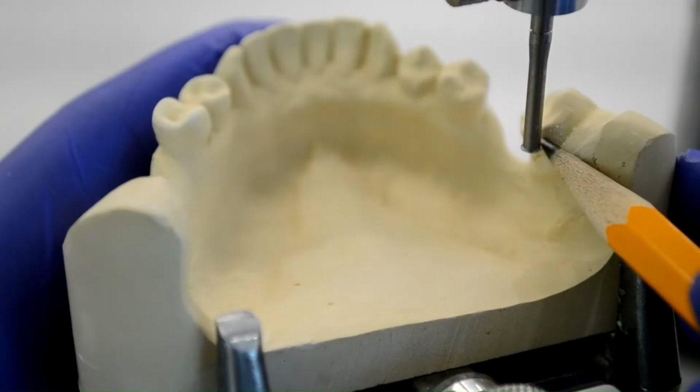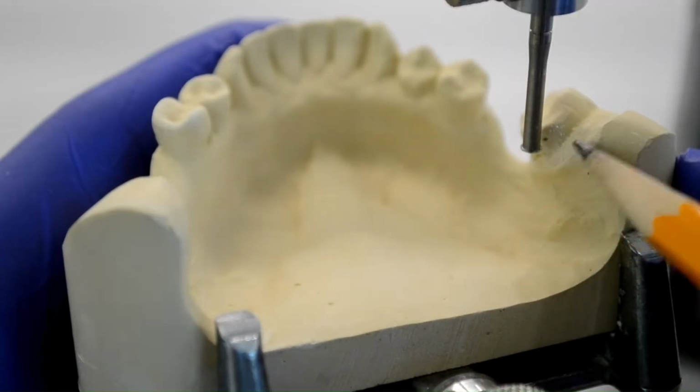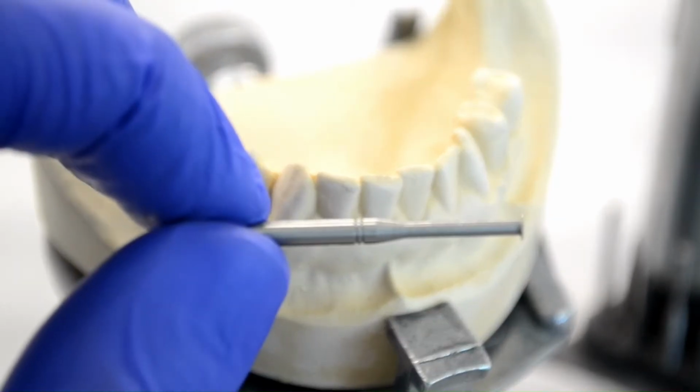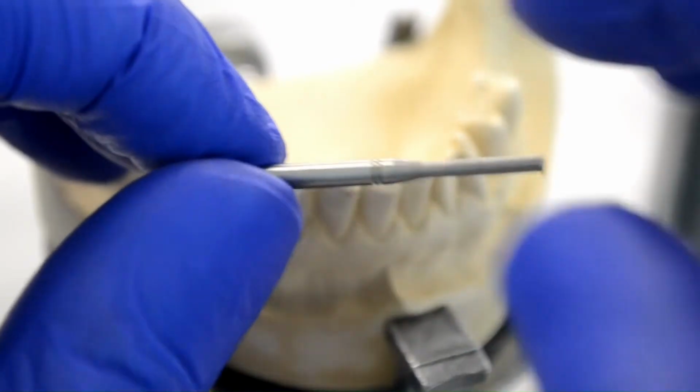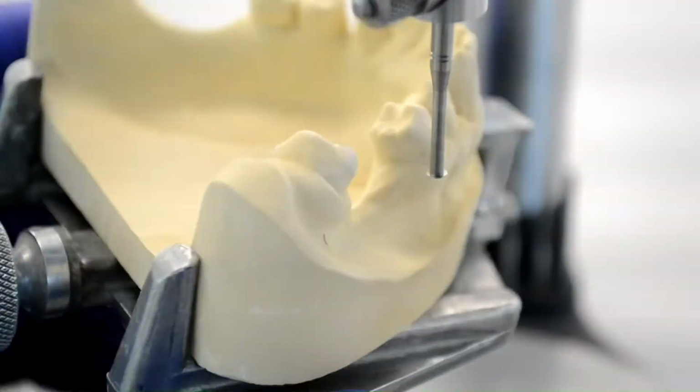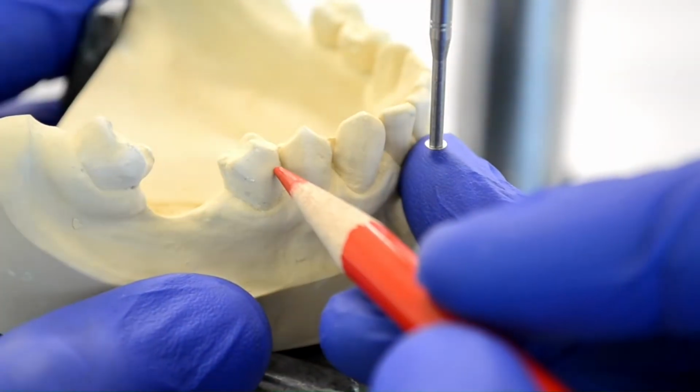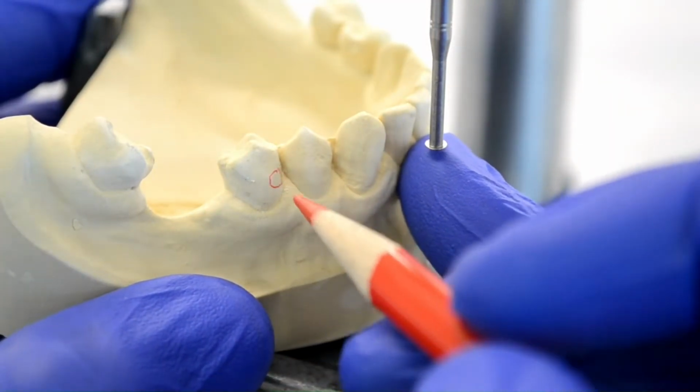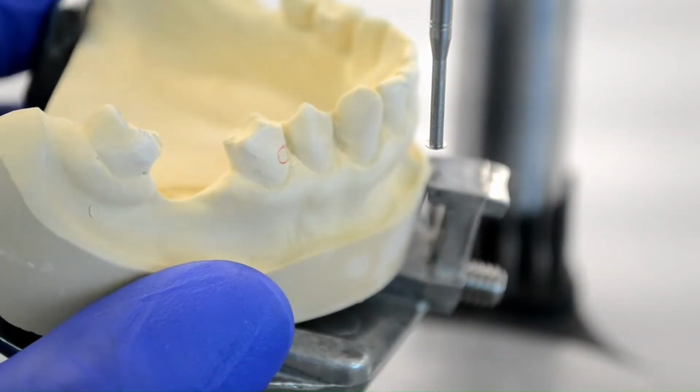For the tooth requiring a wrought wire, we'll be using the 0.02 undercut gauge to find the undercut we need. Due to the angulation of the tooth, we are unable to find the undercut we need, so we're going to go ahead and mark that area in red pencil for modification. We'll leave a link in the description for the types of modifications possible.